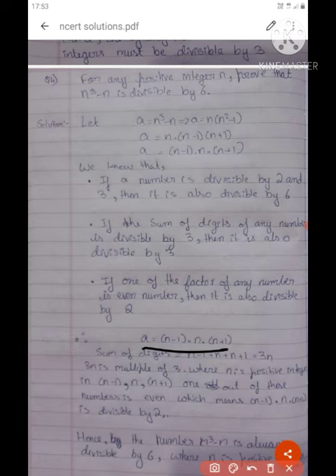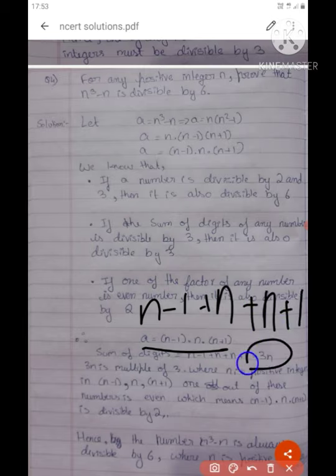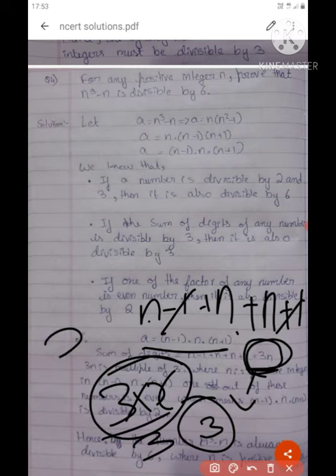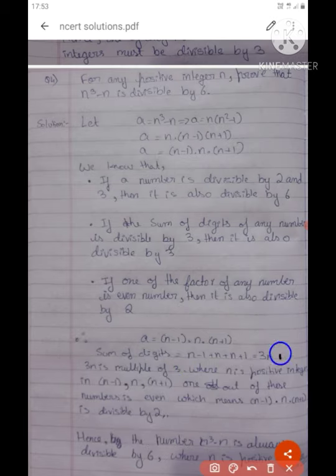Now a equals what? n minus 1 into n plus 1 into n. Now the sum is n minus 1 plus n plus 1, which is nothing but 3n. This and this will get cancelled. So 3n. This 3n is nothing but a multiple of 3 itself, right? 3 into something, so obviously it's a multiple of 3. So when you divide by 3, you will get n. So this is divisible by 3. We found that.